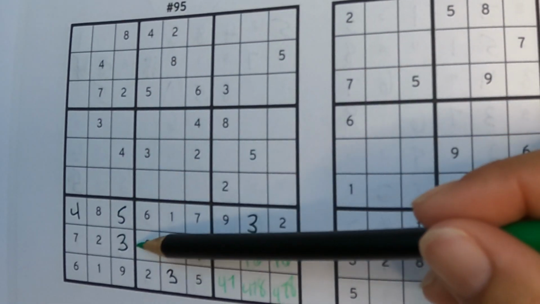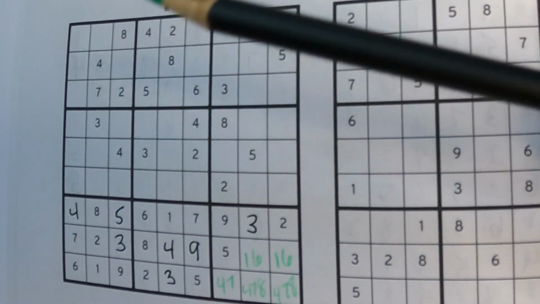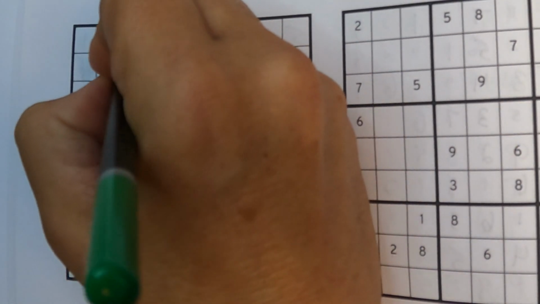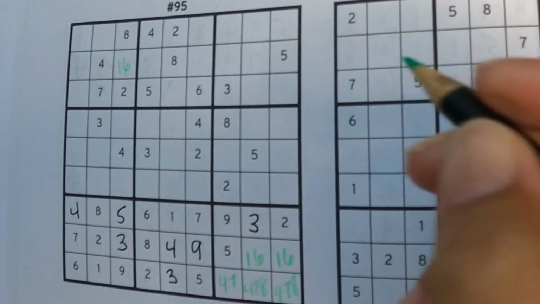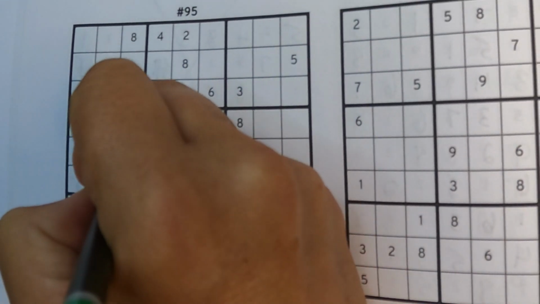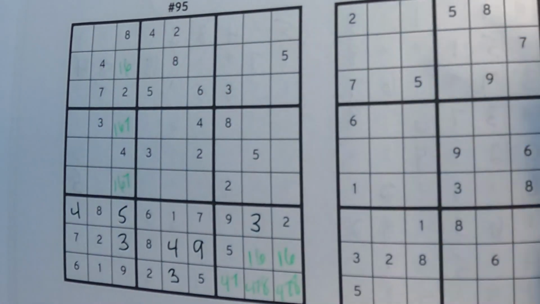For this column, we're missing 1, 6, and 7. We've got 7 here, so 1, 6. No help here, 1, 6, 7, and no help here, 1, 6, 7.